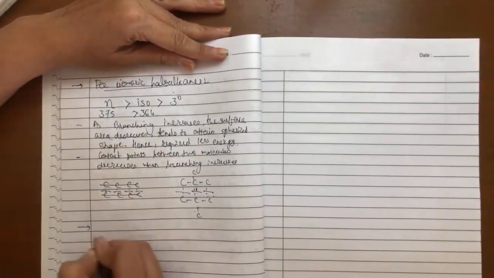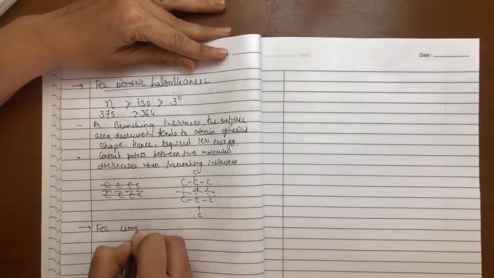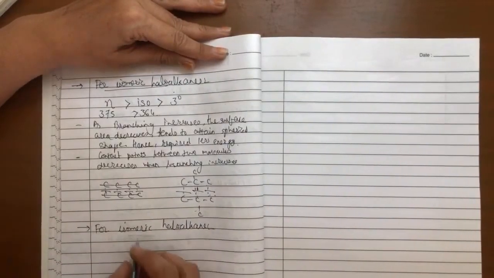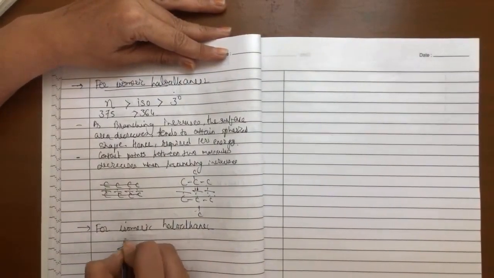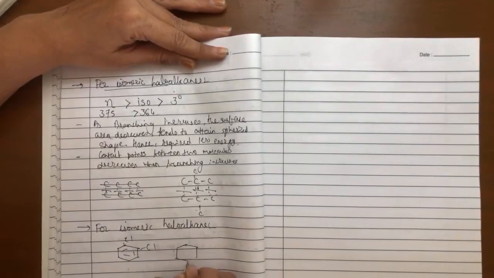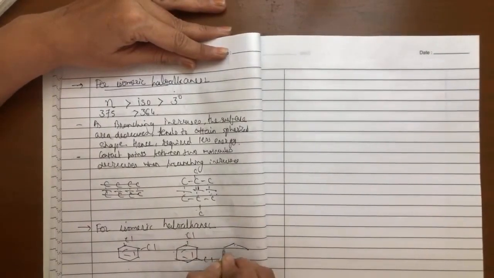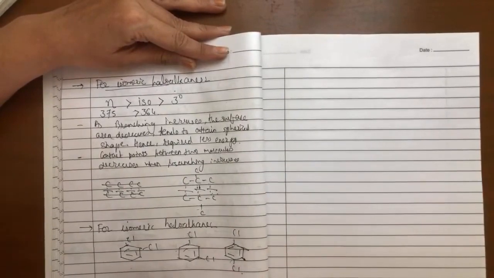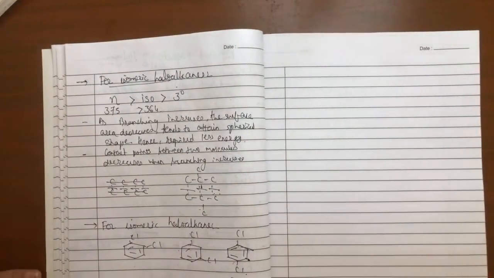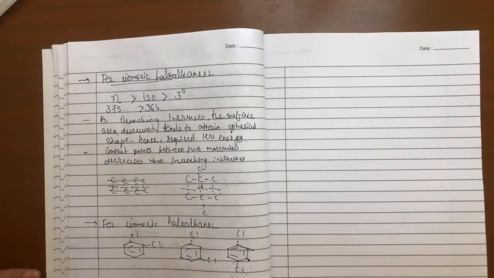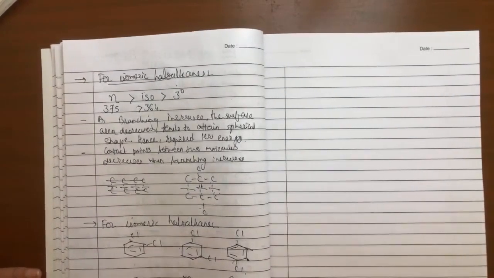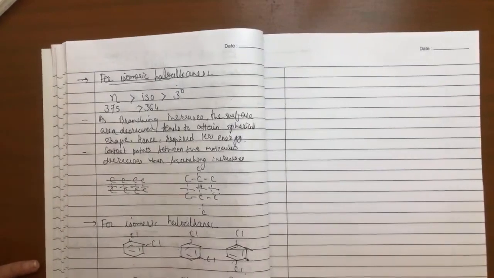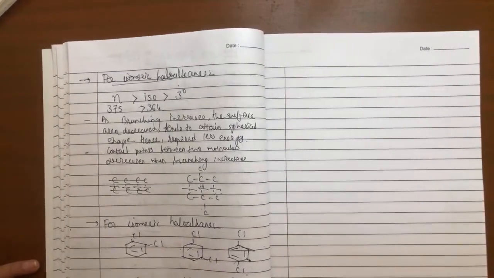Now let me discuss isomeric haloarenes. We have 3 different isomers: ortho, meta and para. If you go for boiling point and melting point for these, then meta has the least, then ortho, and then para. Meta has the least because attraction forces are least in this case. Ortho and para, now we have to compare.